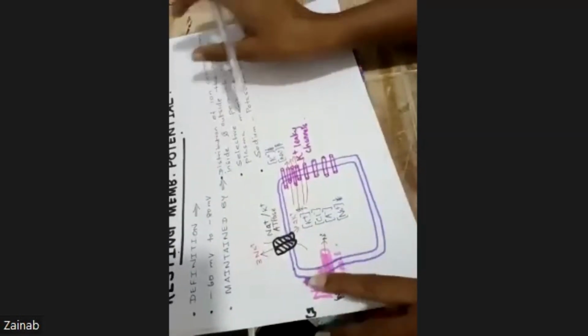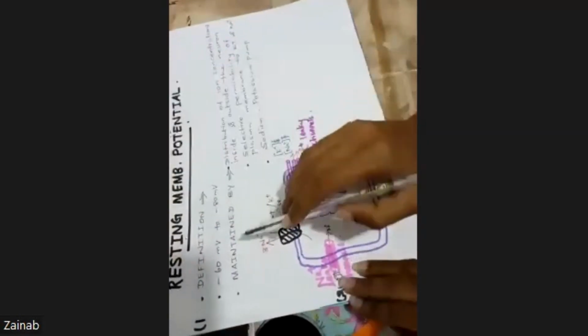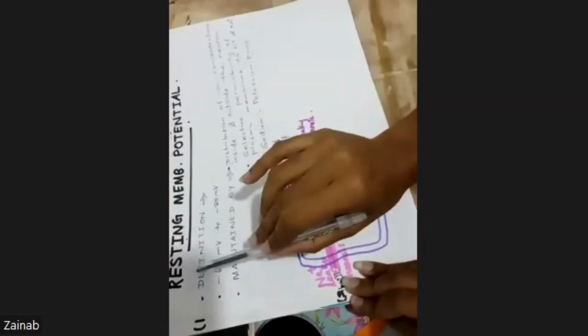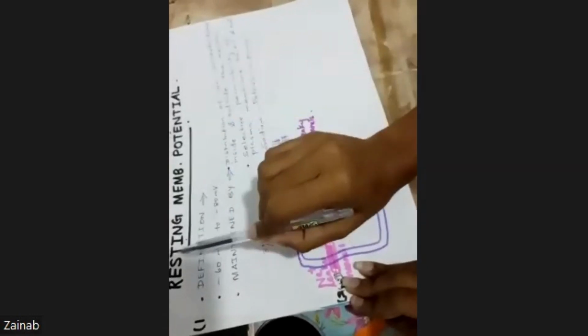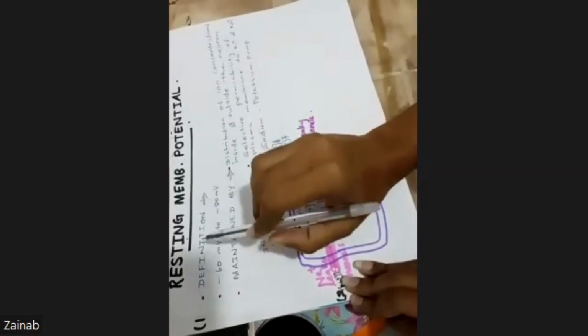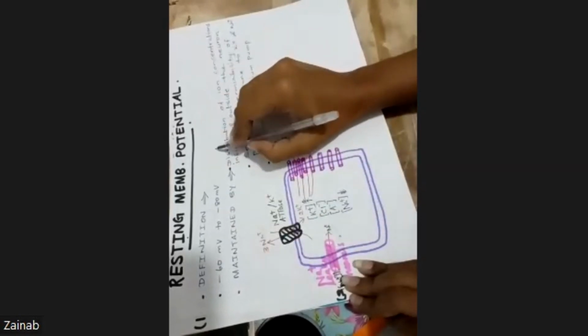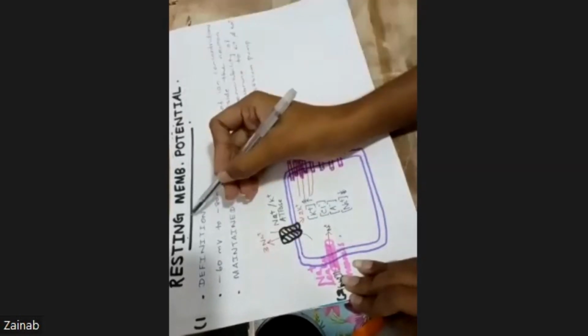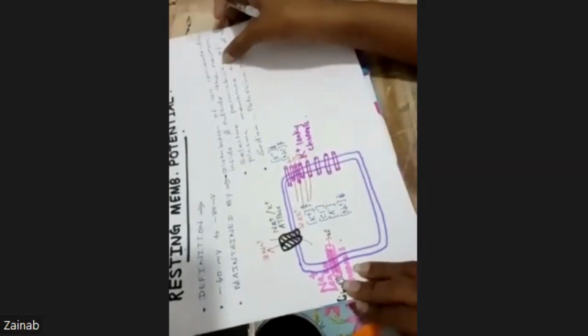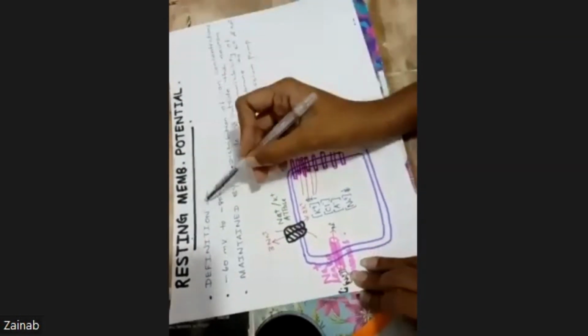I hope no. So we'll move to the next thing. The first thing is you need to know the resting membrane potential. As the name implies, resting membrane potential, you need to know the definition. It means the membrane potential of a neuron when it is in rest. What do you mean by in rest?